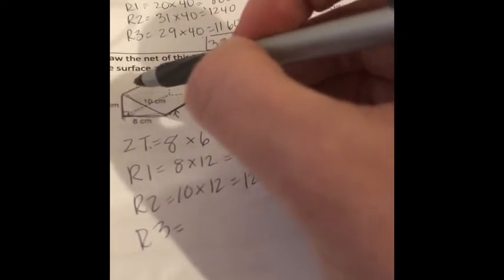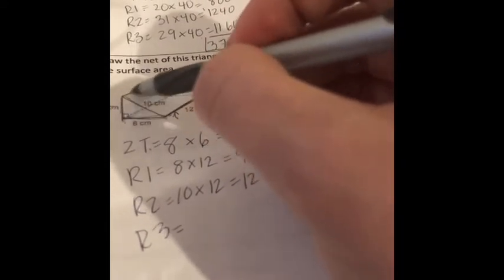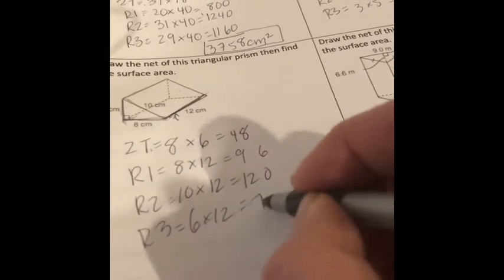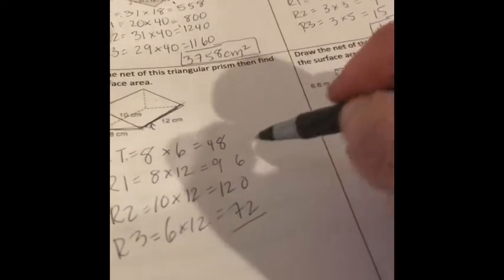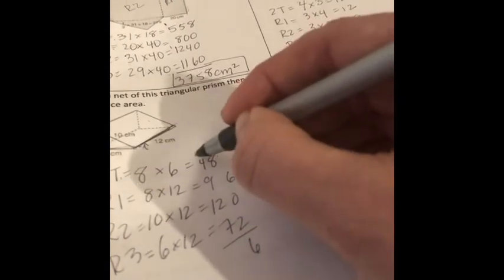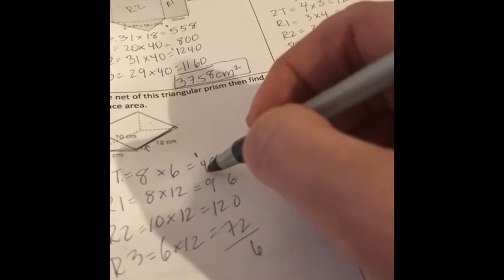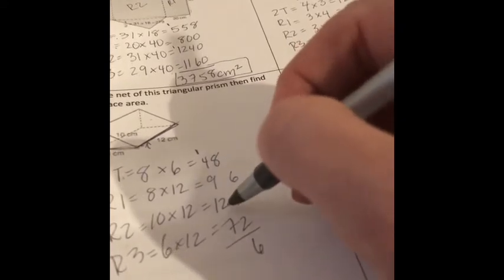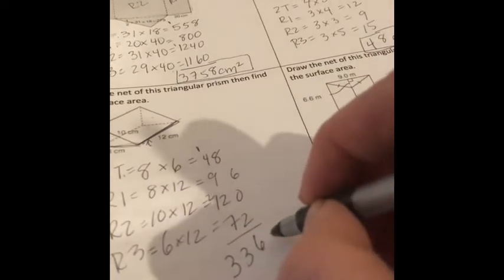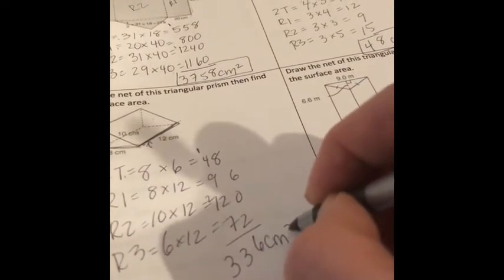Then the back would be 6 times 12. So we add all that up. So we get 336 centimeters squared for the surface area of that prism.